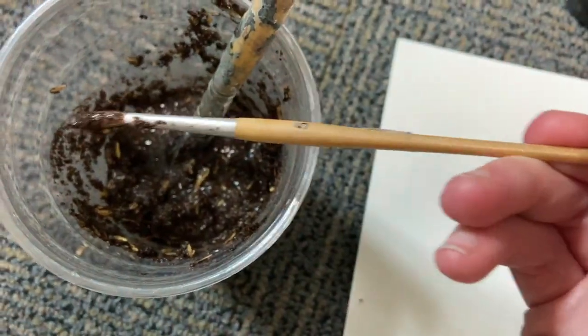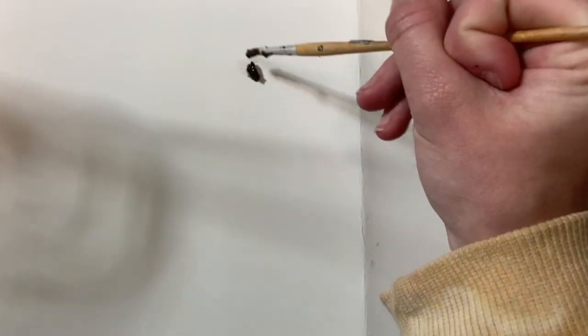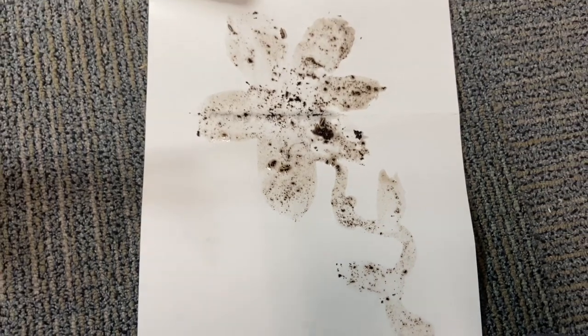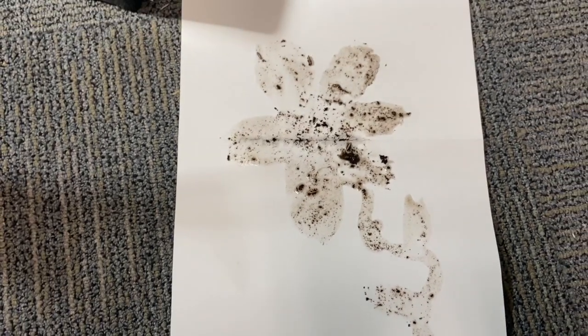Now I have this smaller paintbrush, and you're just going to go and paint. So I just painted this little flower real quick, and then all you're going to want to do after you paint it is let it dry for about a day or so, so that it will be all ready to hang up.